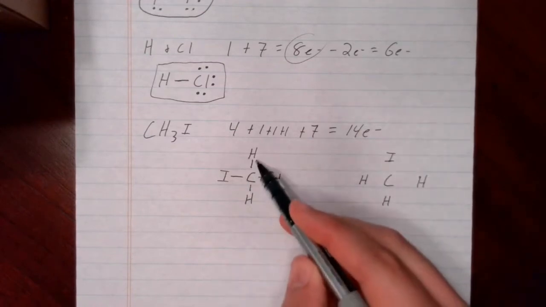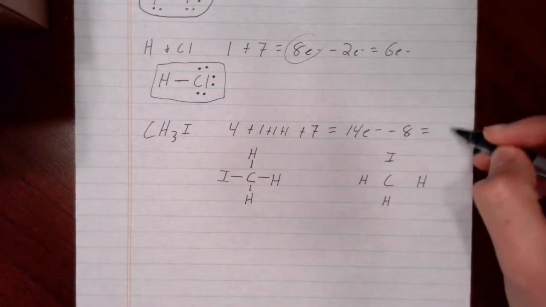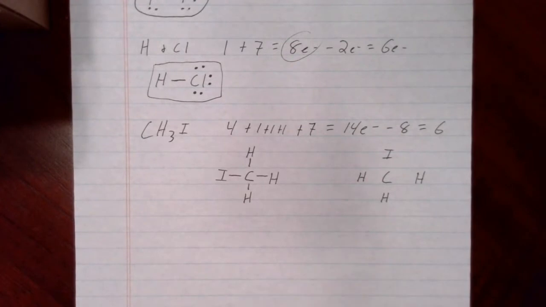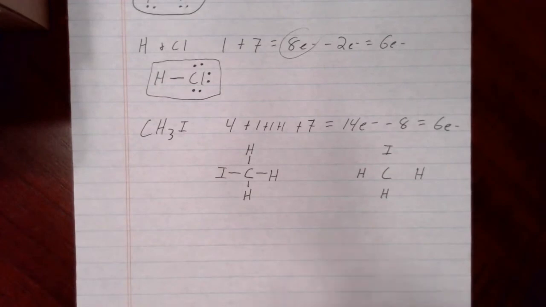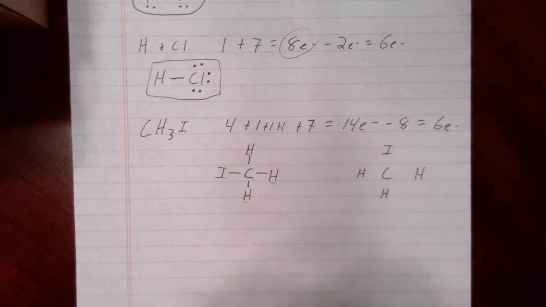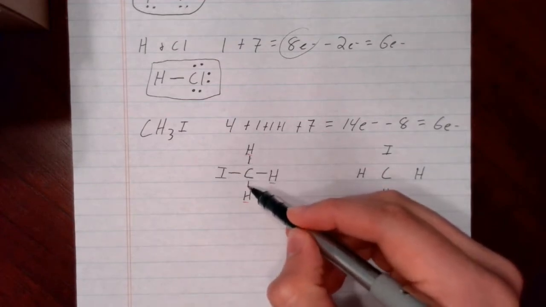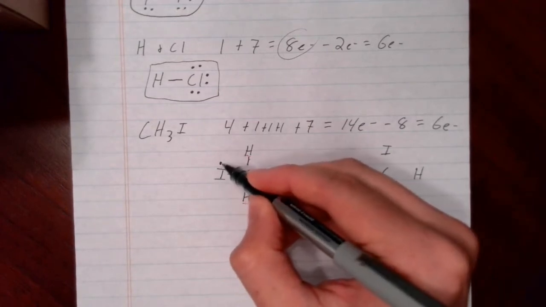Now I use 2, 4, 6, 8 electrons already. So 14 minus 8 is 6. So I only have 6 electrons left over that I can use. I need to decide where I'm going to put them. Hydrogen's already good. This hydrogen has 2 electrons already, this has 2 electrons already, this has 2 electrons already. So they're already happy. This carbon already has 8 electrons. It has 2, 4, 6, 8. So the carbon's already good. Iodine is not, however. So I put these 6 electrons around iodine.